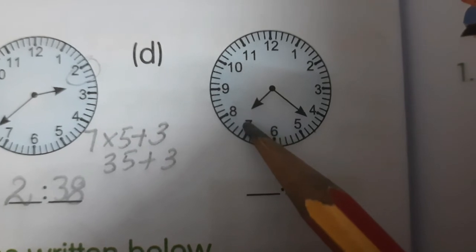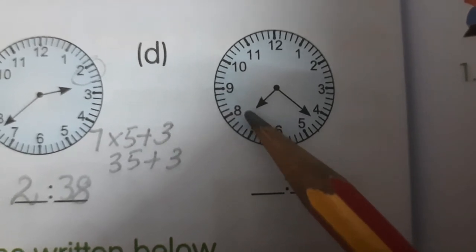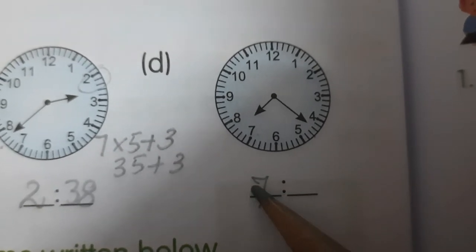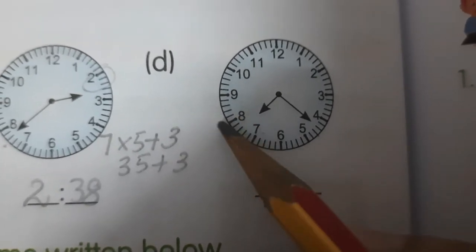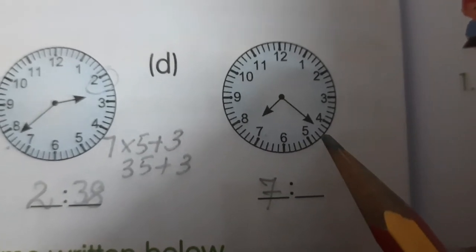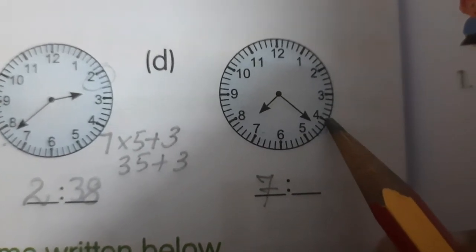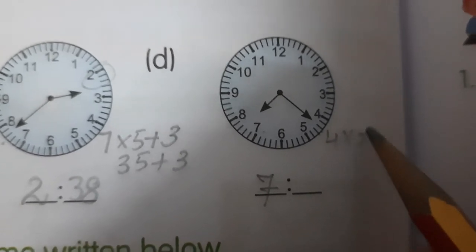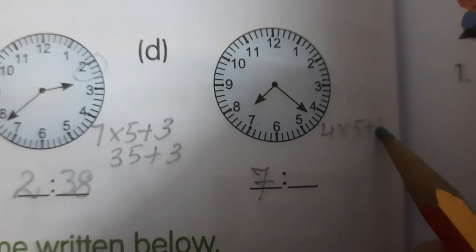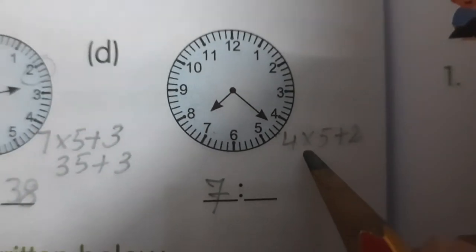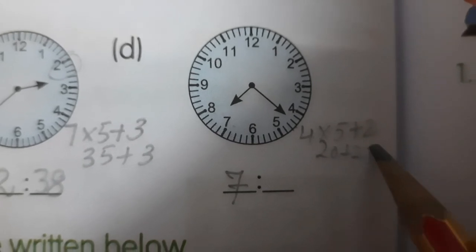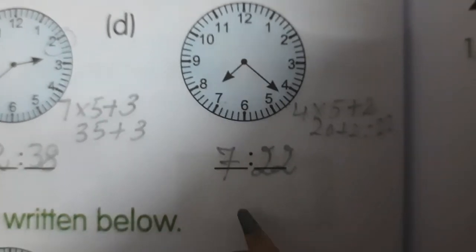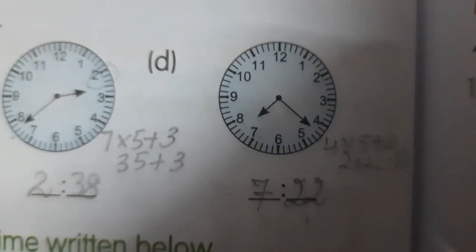Now look at this clock. The hour hand is between 7 and 8. So what will you write in the hour time? You will write 7. The hour hand is between 7 and 8, so we will take 7, not 8. And the minute hand is at the second mark after 4, which means 4 multiplied by 5 plus 2. So 4 fives are 20 plus 2, which is 22. So your minute time will be 22. So it will be 7:22.